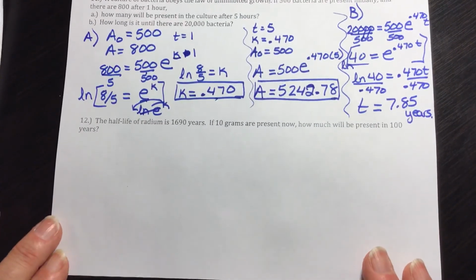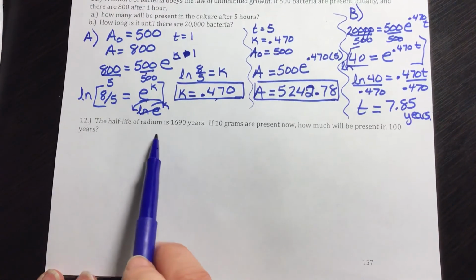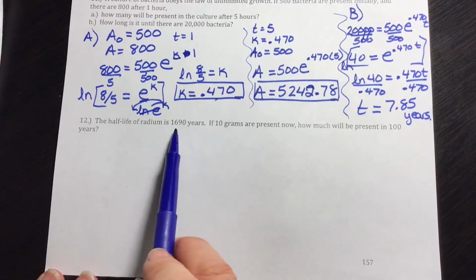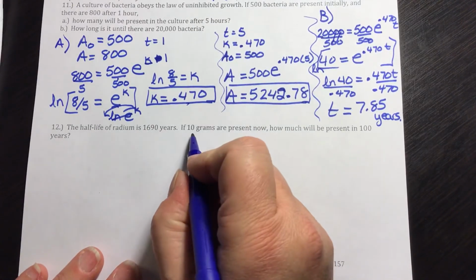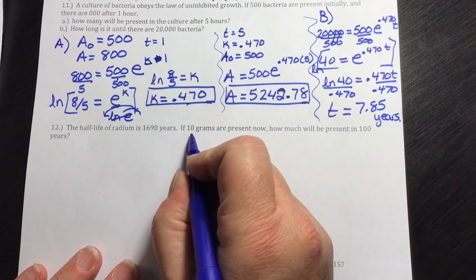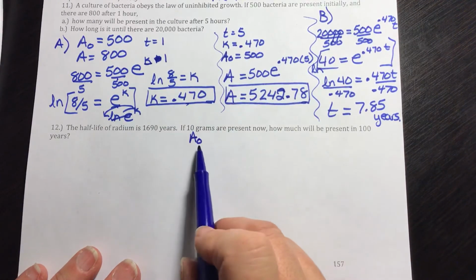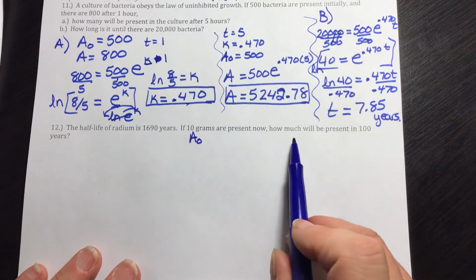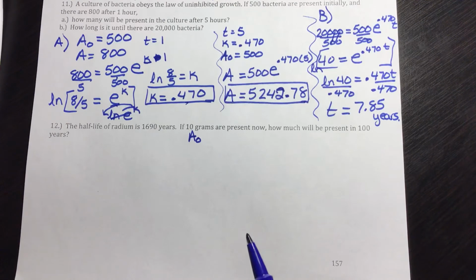Last one, number 12. Same concept. We're looking for the half-life of radium, and they tell us that that is 1,690 years. We have 10 grams, so this is going to be our amount at the beginning, or that's how much is present now. How much will be present in 100 years? All right, so we have to find the rate of decay.